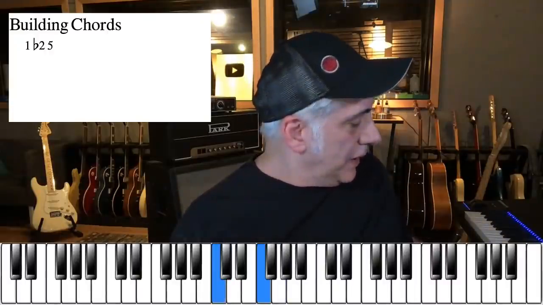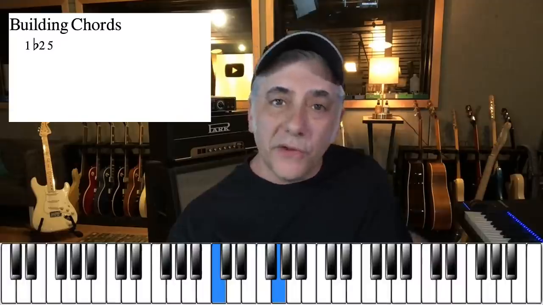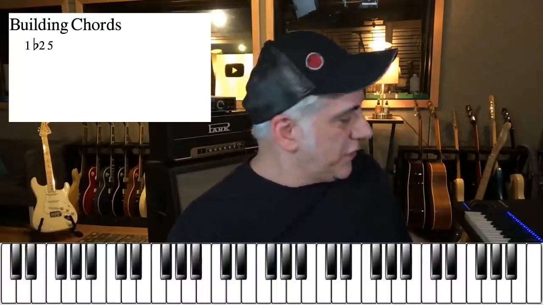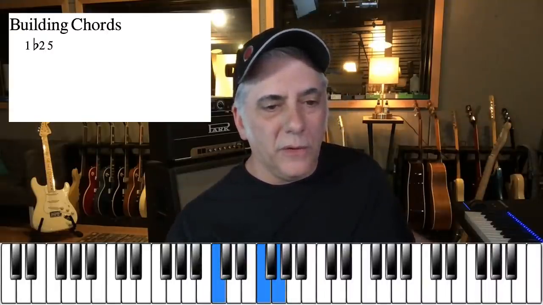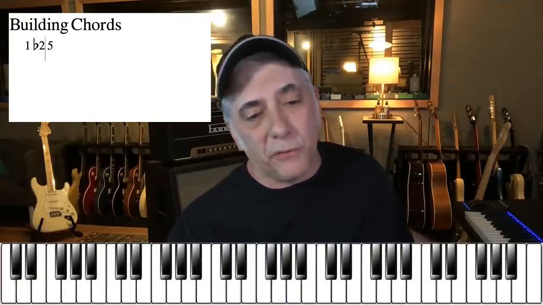Okay, so here's your sus4. This is your Lydian triad. So it's really like a sus sharp 4. What suspended means is that you suspend the 4th there. That's sus4. So I'm suspending it because it really wants to resolve down to the 3rd.